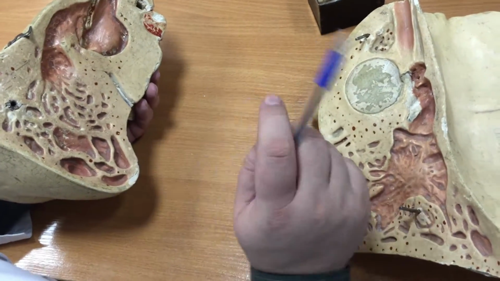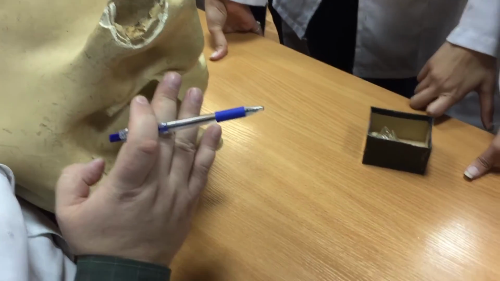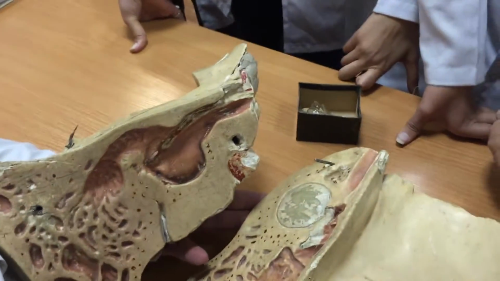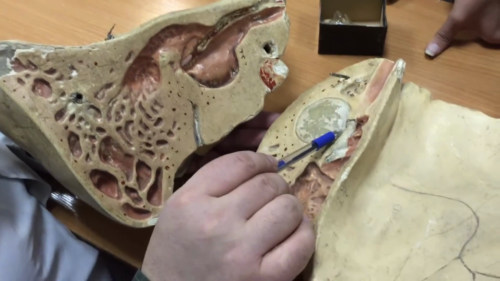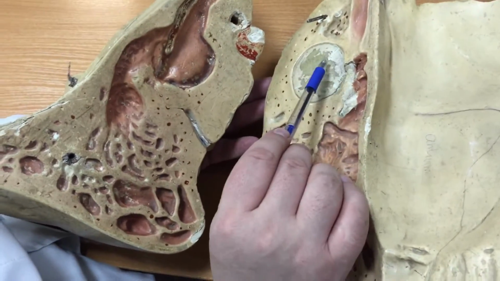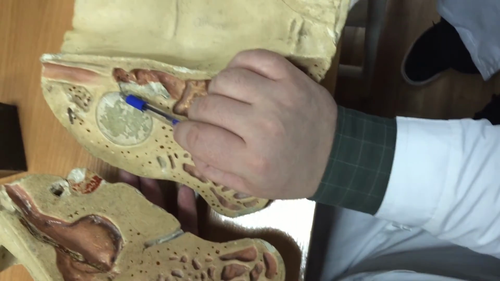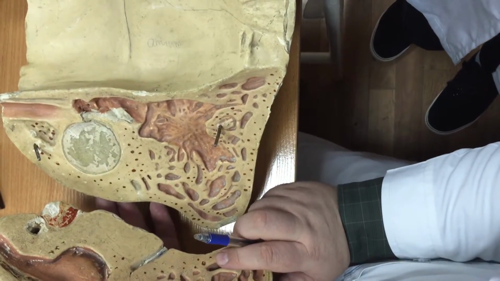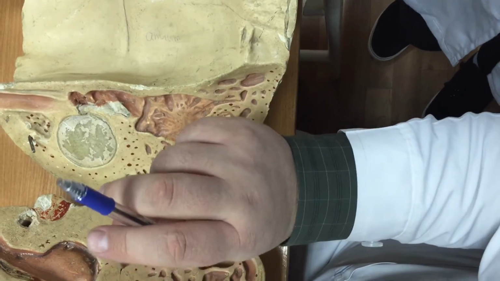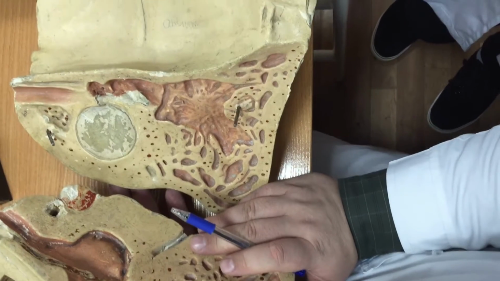From the side of external acoustic meatus, tympanic membrane is closed with the skin, and from tympanic cavity it is closed with mucous membrane. And upper part of tympanic membrane, superior part, has not got fibrous tissue. Here it is only skin and mucous membrane. That is why upper part of tympanic membrane has name pars flaccida. All another part of tympanic membrane has name pars tensa.